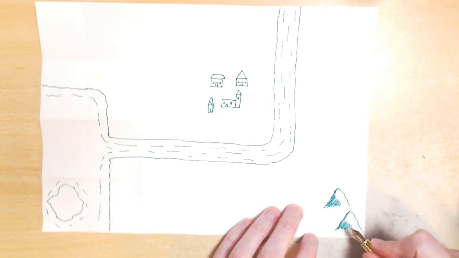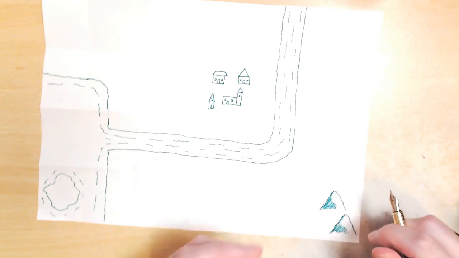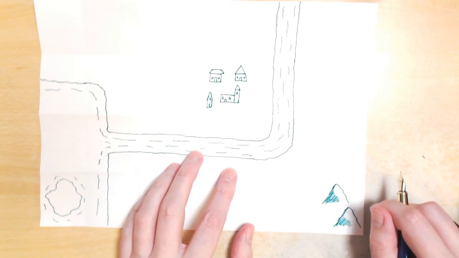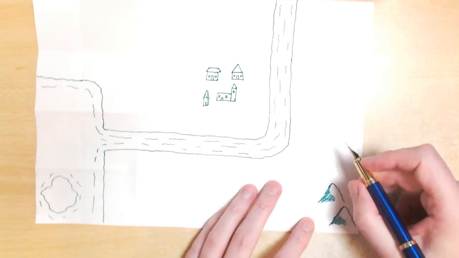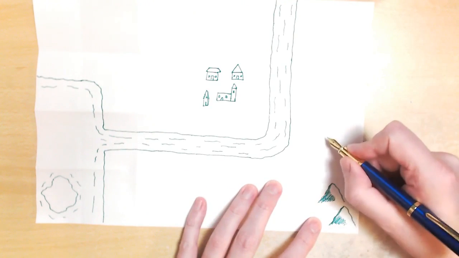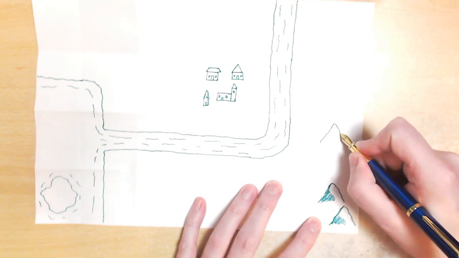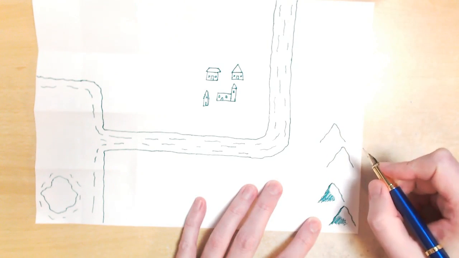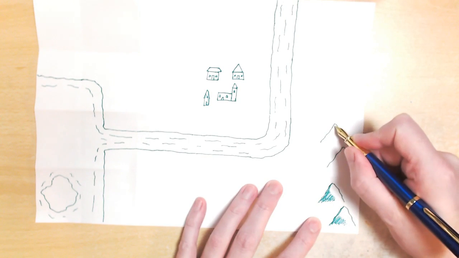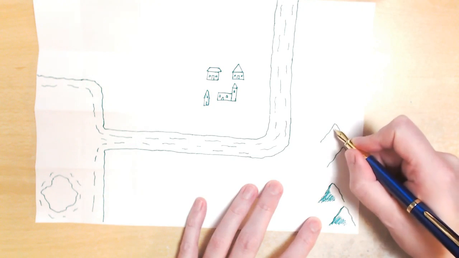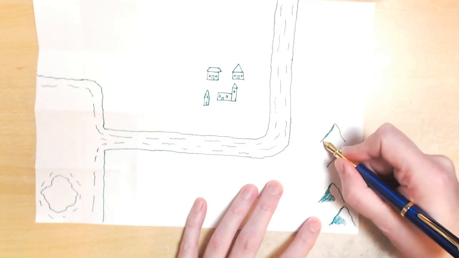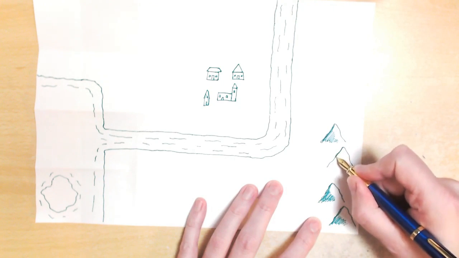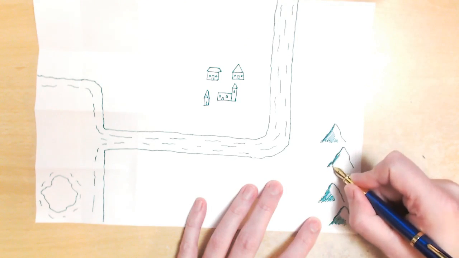Yeah, and that'll do. And what lives in those mountains? Is there a hidden city? Are there trolls? Are there yetis? Who knows? Let's say they carry on up here. Again, you can draw more, you can draw fewer. You can draw it so that they're connected, so they're like a ridge of mountains. This tends to be easier than that, but your mileage may vary.